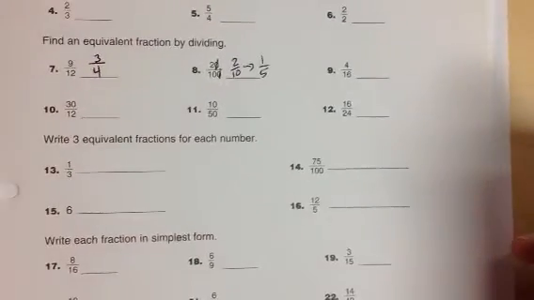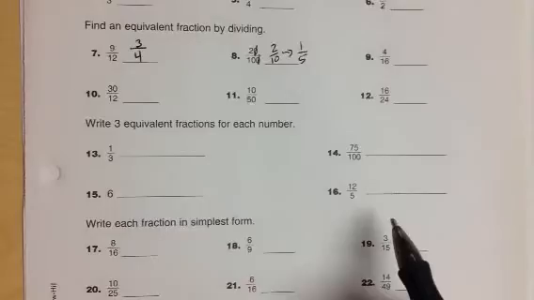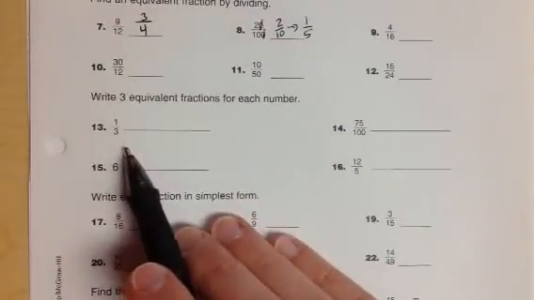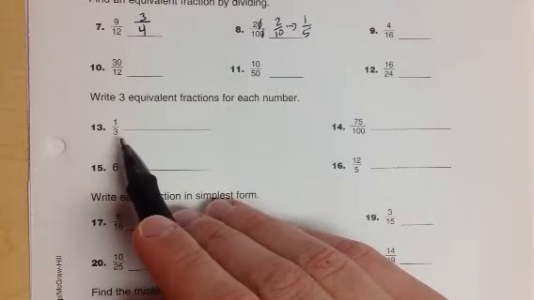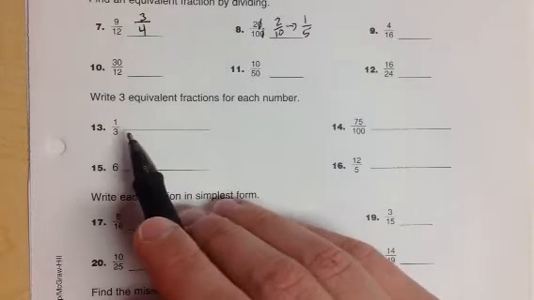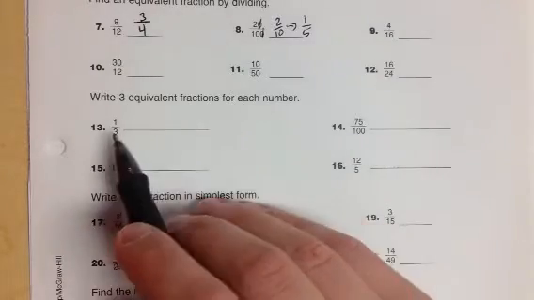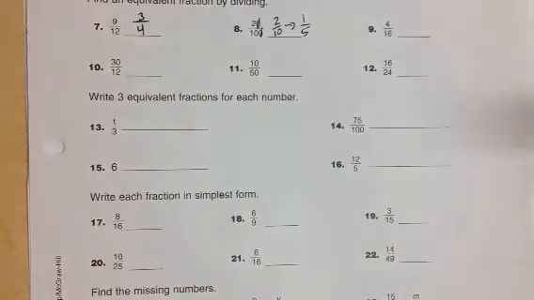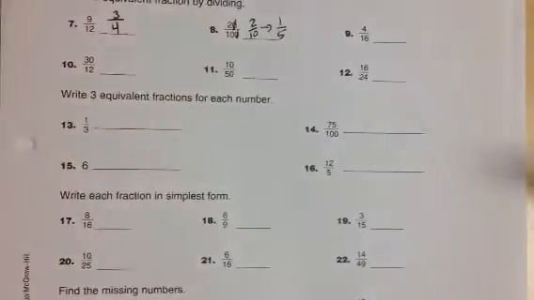So you're just dividing them each by the same number. For 13 through 16, you're kind of combining what we did up here, and they just want you to write 3 different equivalent fractions for each of these. So with 1/3, it's already in simplest form, so we can't divide that by anything, but you can multiply it by 2, then multiply it by 3, and then by 4, however you want that to work. Some of these you can divide, so those are both divisible by 25 or 5 or whatever it is.